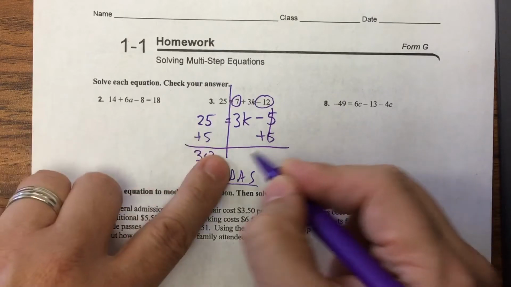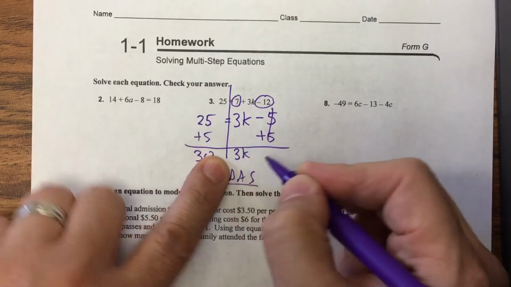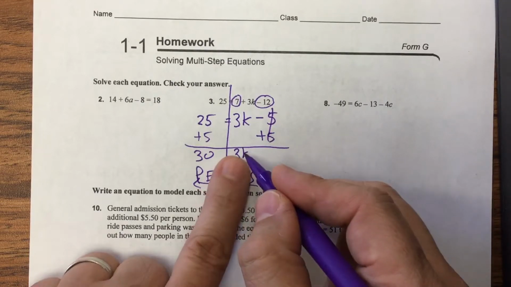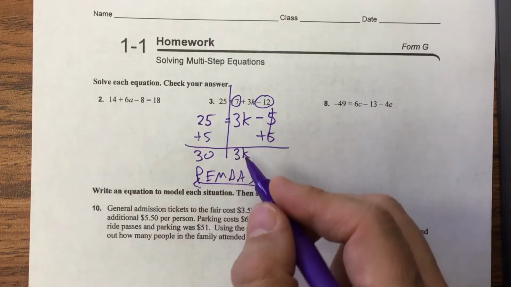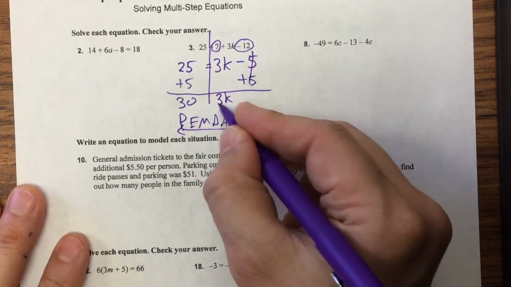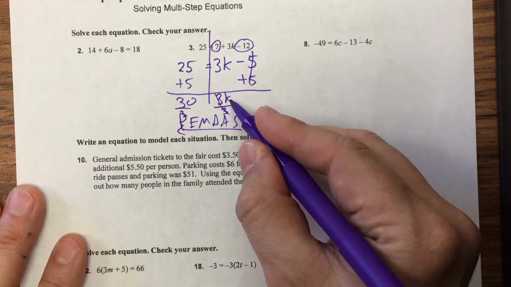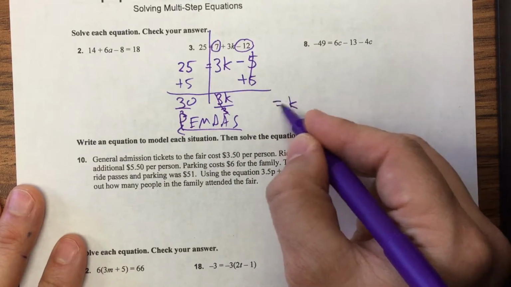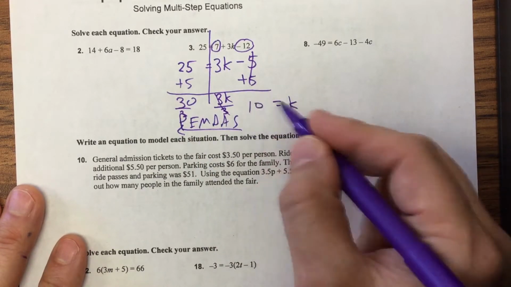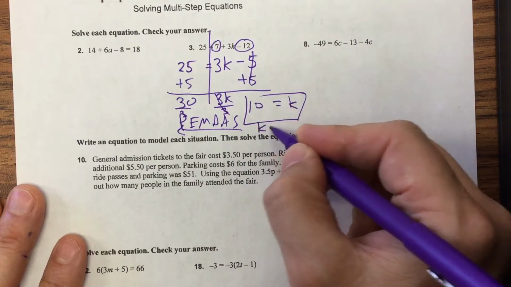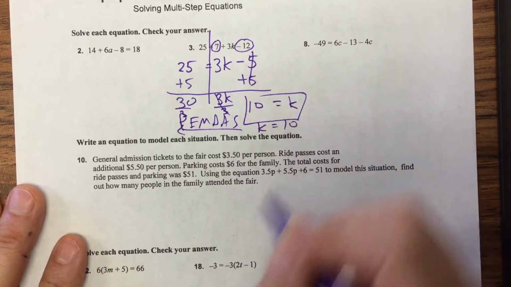All right? Over here, I have 3k. That means 3 times k. That's the next step here. Okay, the opposite of multiply, as we said, is division. So I'm going to divide both sides by 3. K is now by himself. And over here, I have 30 divided by 3. That gives me 10. So I have 10 equals k, or you could flip it around. If you like the letter on the left, k equals 10.